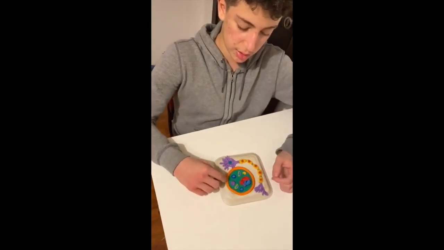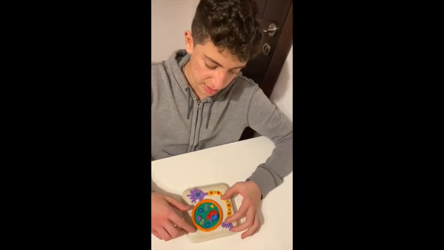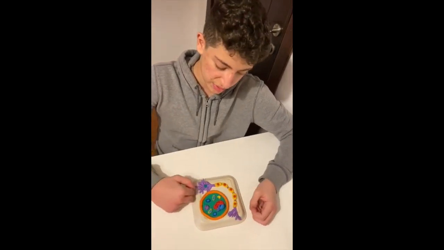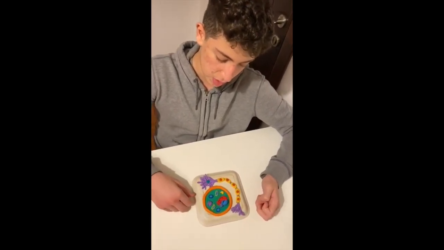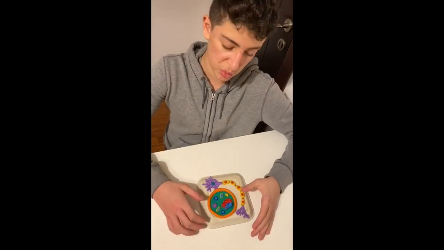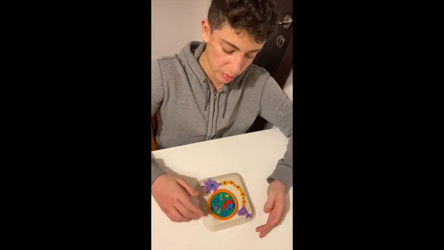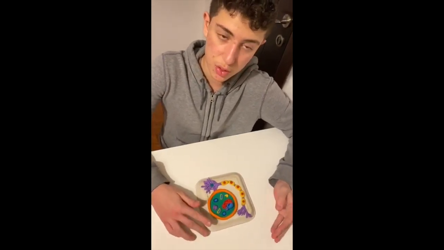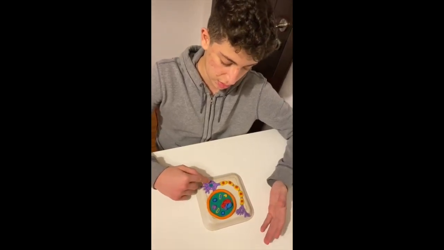Also, an animal cell has a cell membrane, but a nerve cell doesn't, as you can see. And it also has a cytoplasm, which is a fluid that all cell particles swim through, but as you can see also, a nerve cell doesn't.